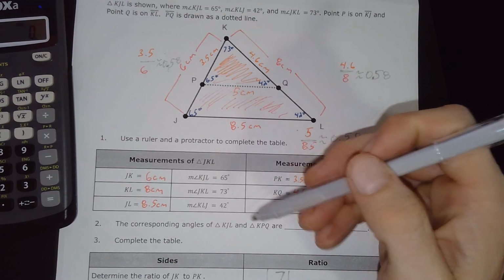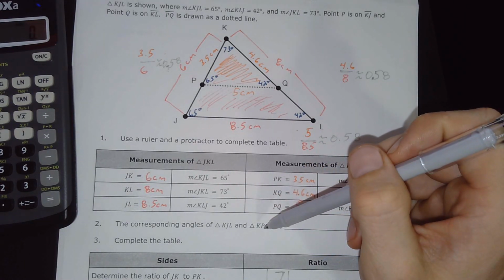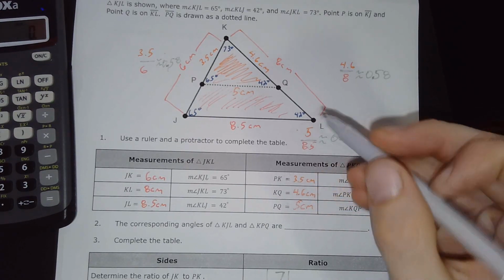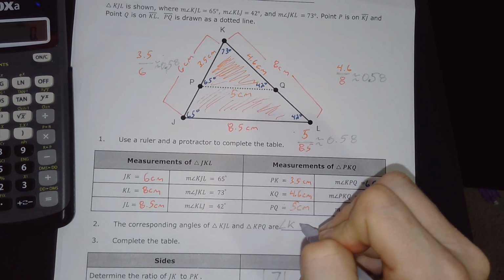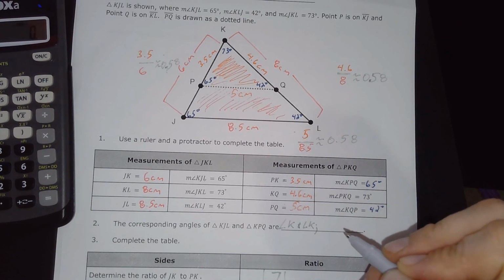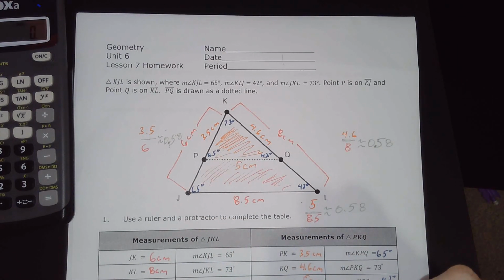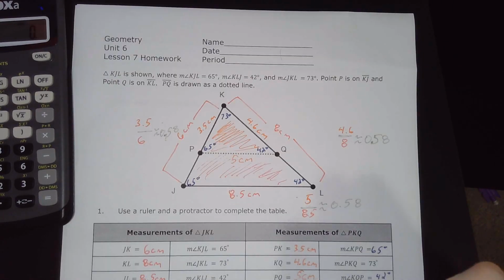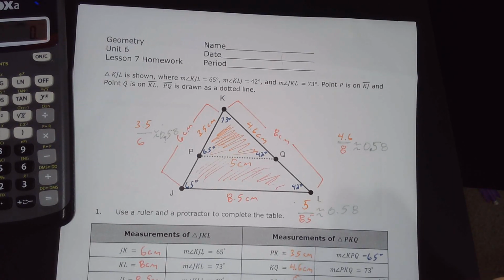I skipped a question here. The corresponding angles of K, J, L, and Q are, well, K and K, obviously. We talked about that. Angle K and angle K. And we had angle J and angle P, and angle Q and angle L. All right, so that's that one.